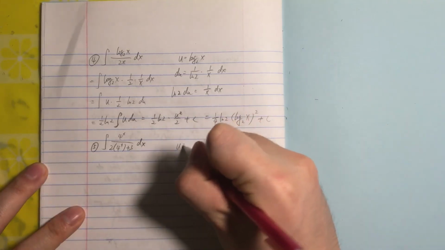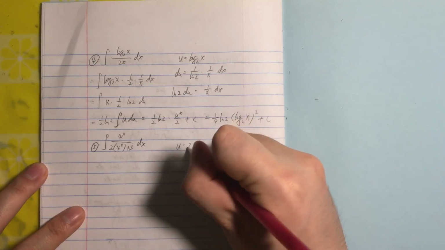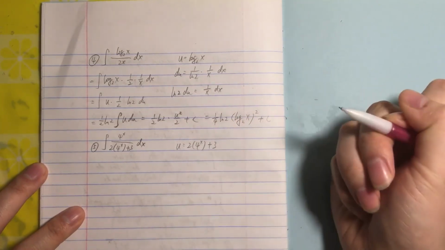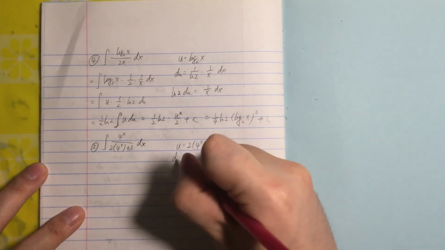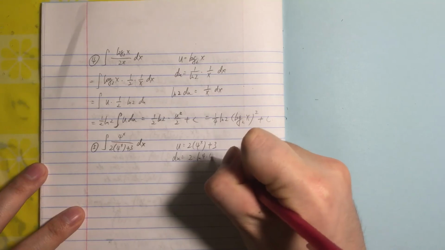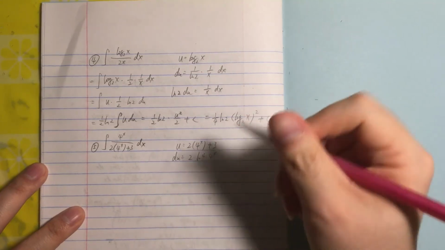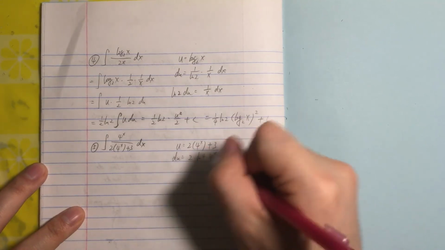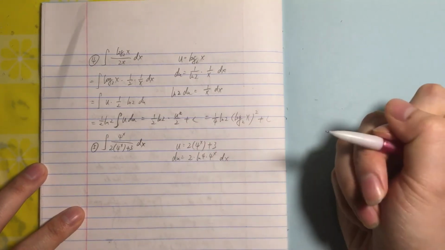For u substitution, if I let u be the denominator, I have u equals 2 times 4 to the power of x plus 3. Then du is 2 times ln of 4 times 4 to the power of x. Derivative of 3 is 0. So I get du equal to this times dx.